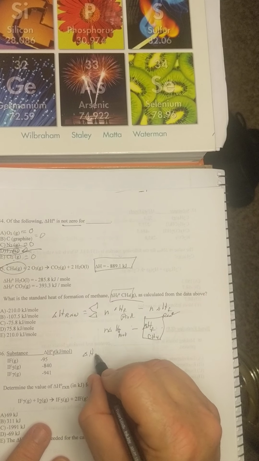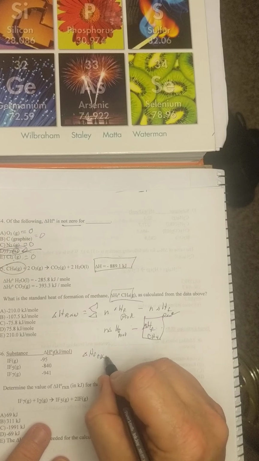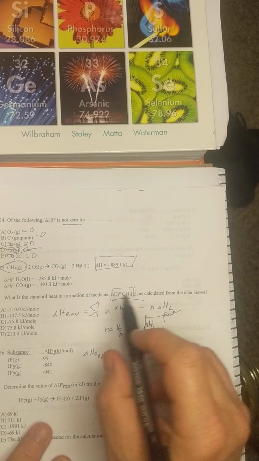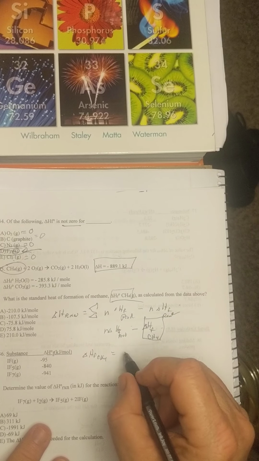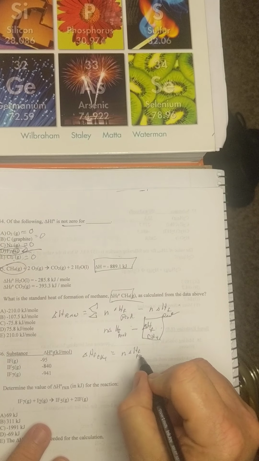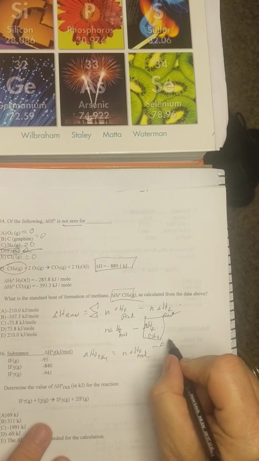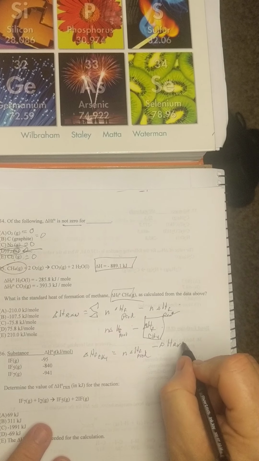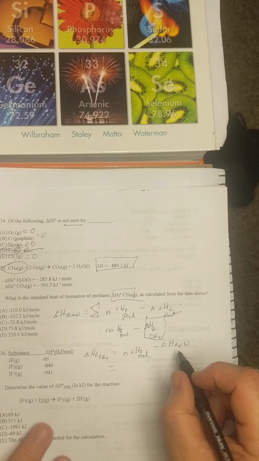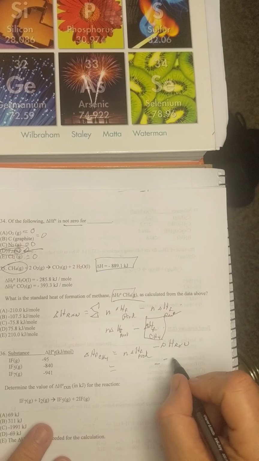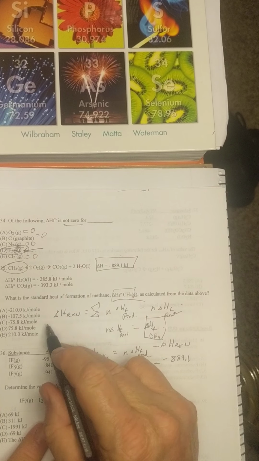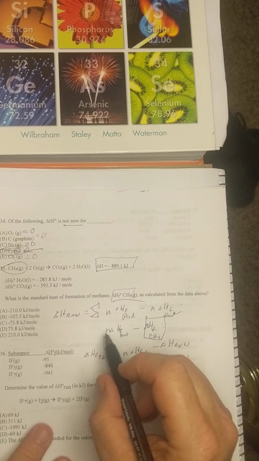So delta HF of CH4 equals, okay, I'm going to take this to that side and that to that side. So it's going to be N delta HF of my products minus the heat of the reaction. So the heat of the reaction was minus a negative 889.1, and now I got to do my products.